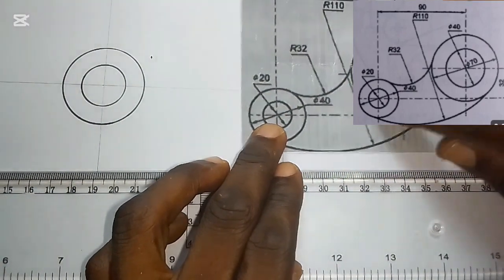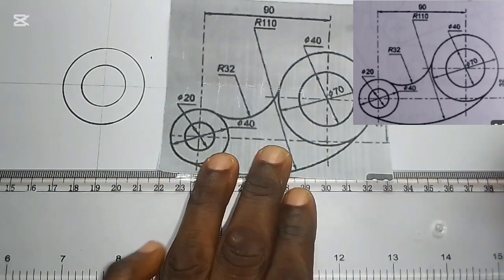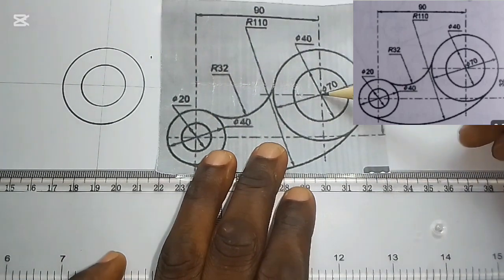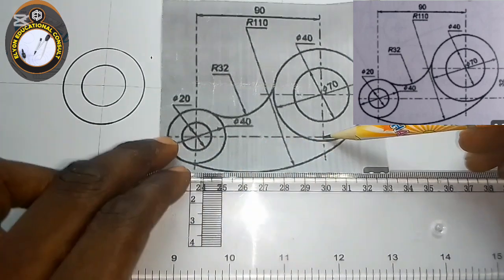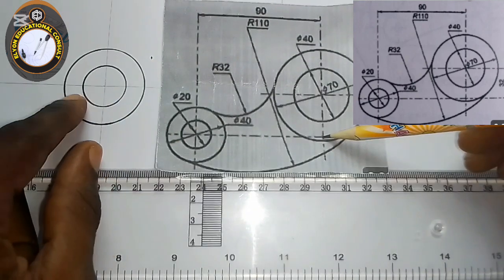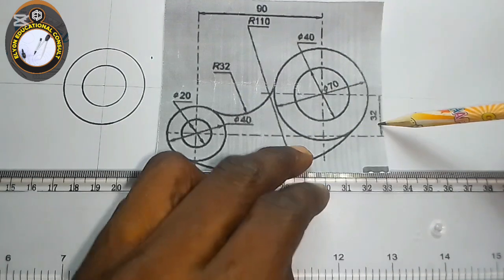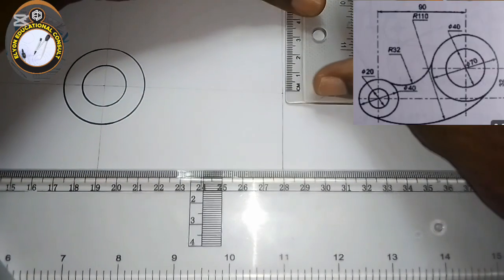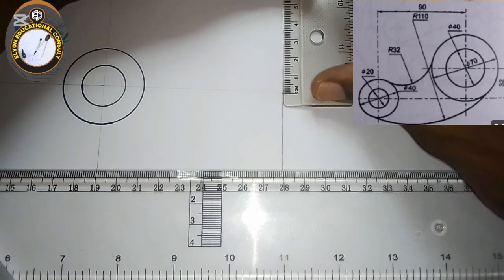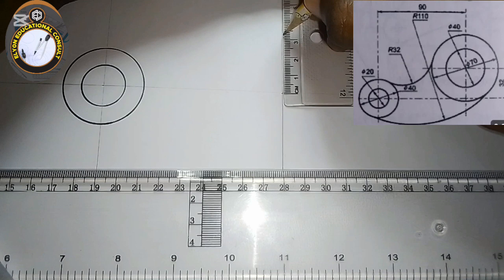All right, so going to the other circle now, if you look at it very well, we are told that the center of this circle to this center line, for this other circle here, is 32. We are given that as 32, so I'm going to be measuring 32. So I will take 32, which will be the center of this circle here.